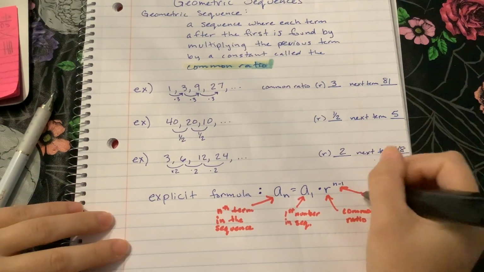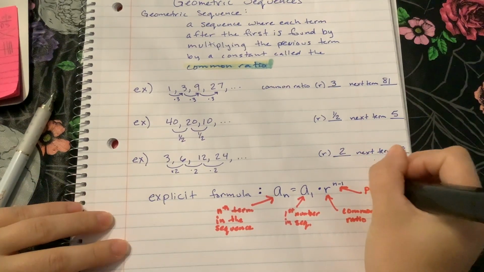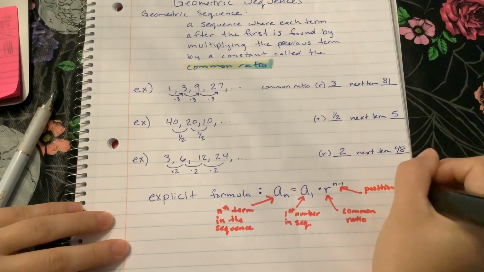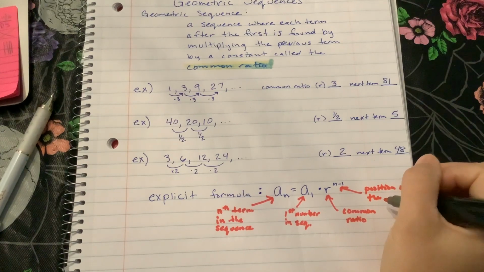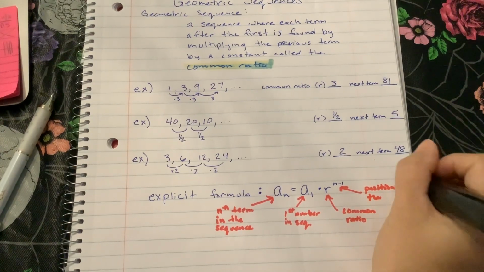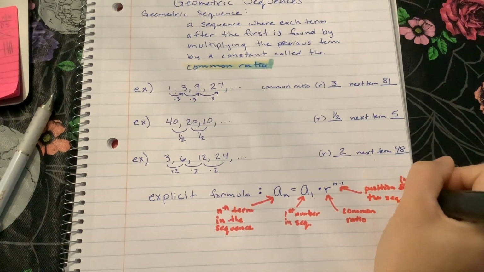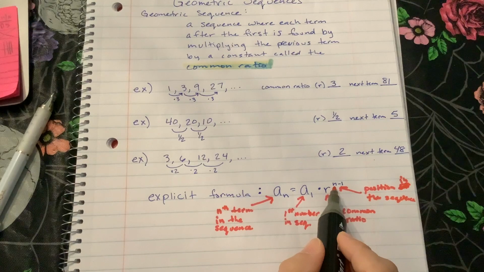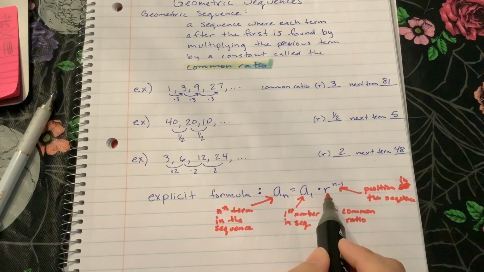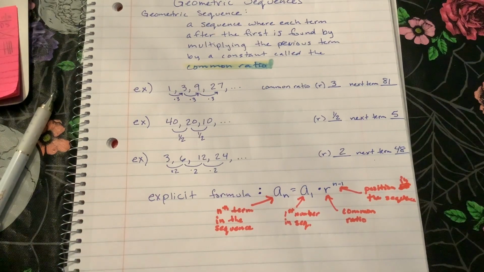The n is the position in the sequence we're looking for. So if we were looking for the 6th term, we would put 6 in place of n, and that would decrease by 1, so our ratio would be r to the 5th.